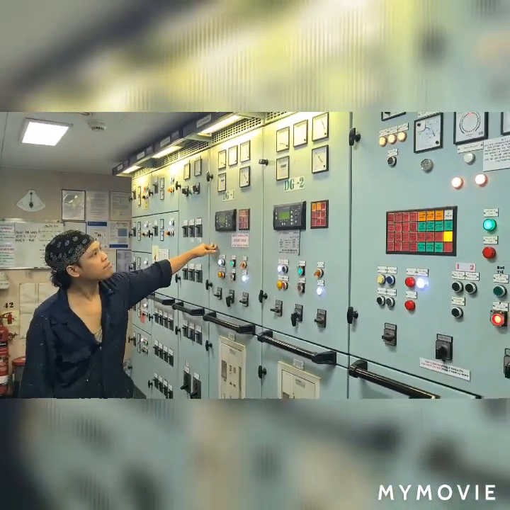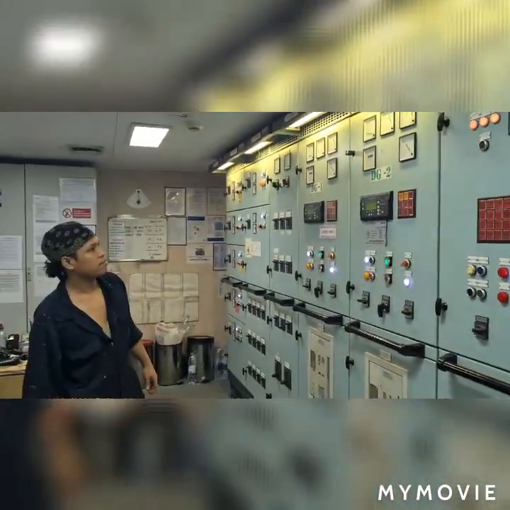Ayan guys, meron tayong problema sa generator number 1. Checkin natin. Kasama natin si Port Engineer Arjun.